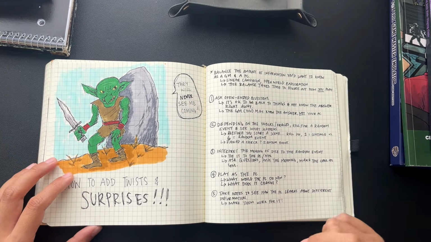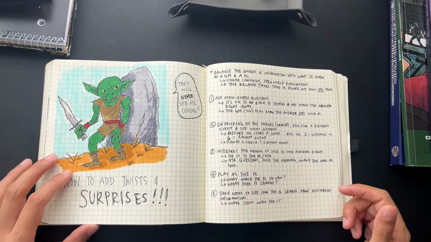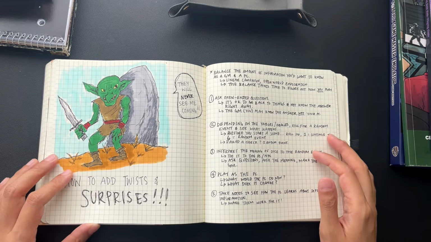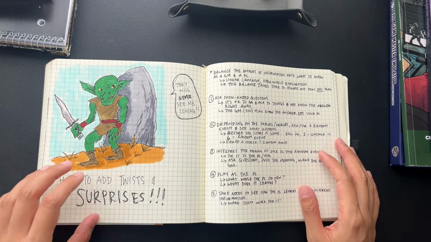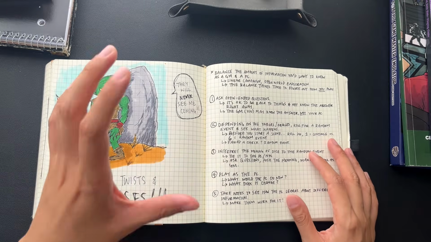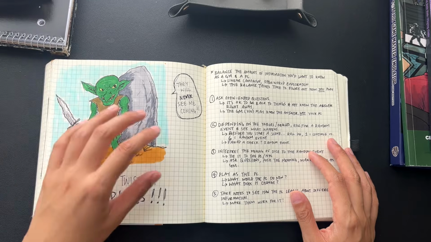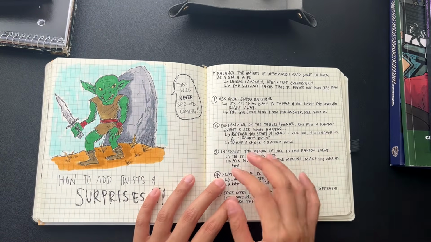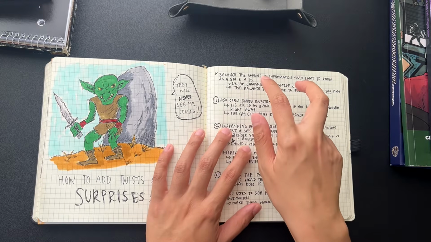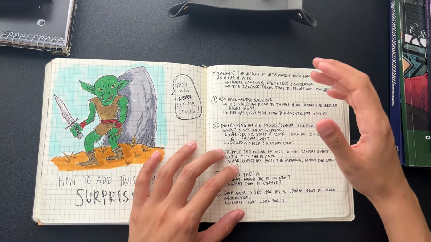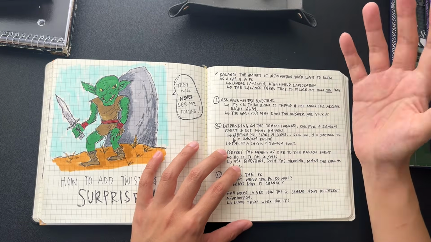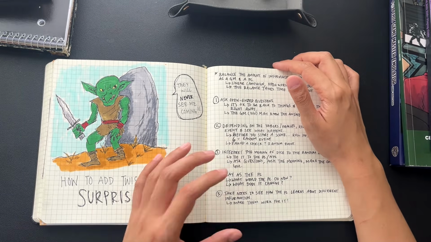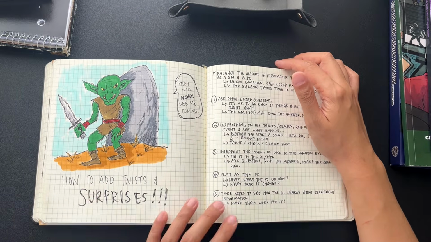Those are two different ways that you can play your solo tabletop RPG. And then the third way will be, I guess, covering more pre-made adventures. I'll get into that later. Pre-made adventures are a little bit different. But we are going to be covering these two types of ways that you can play your solo tabletop RPG adventure and add some twists and surprises.